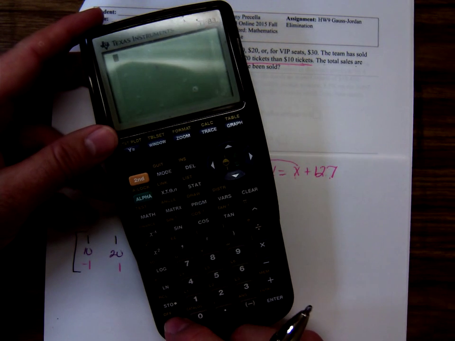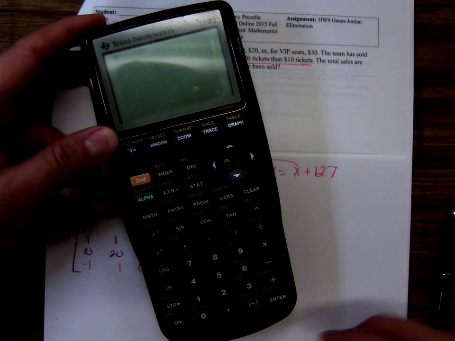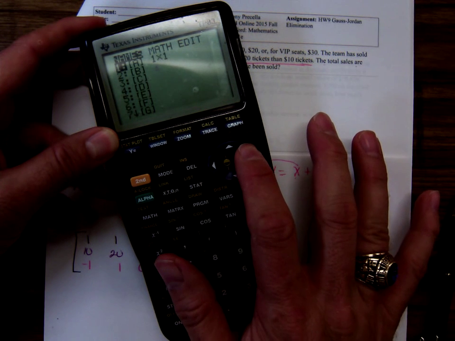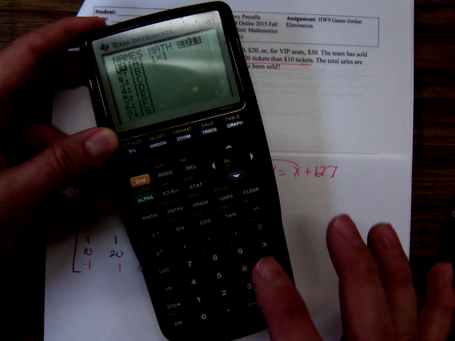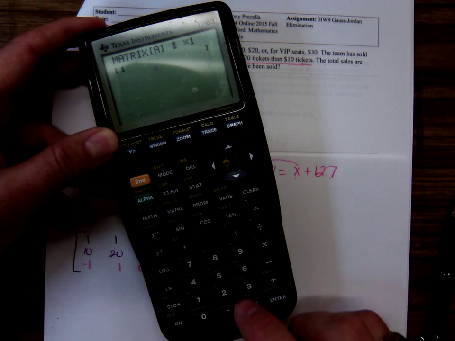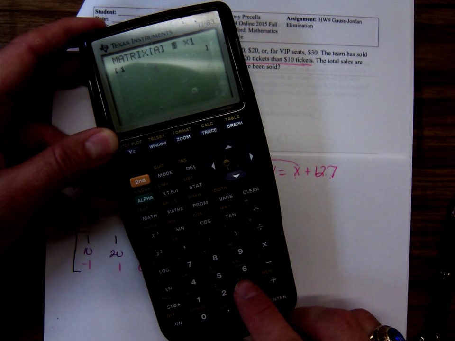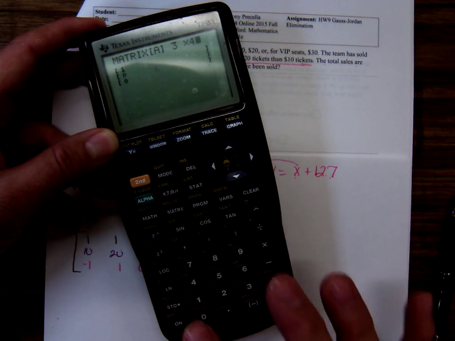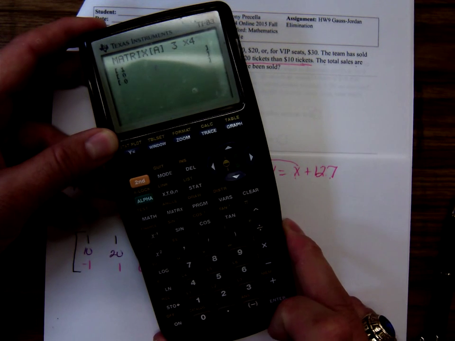To enter a matrix on this calculator, I'll press matrix, scan over to edit, enter, and I put in the size of this matrix. The matrix I'm looking at is a 3 by 4: 3 rows, 4 columns.